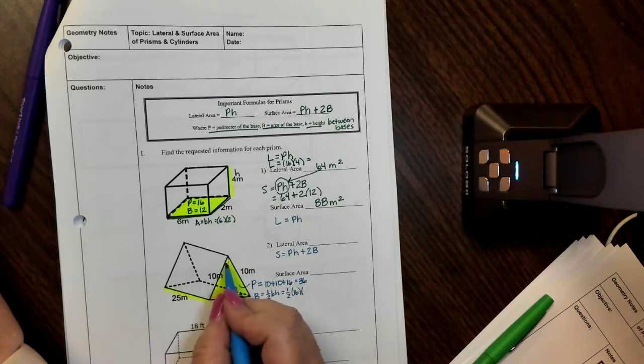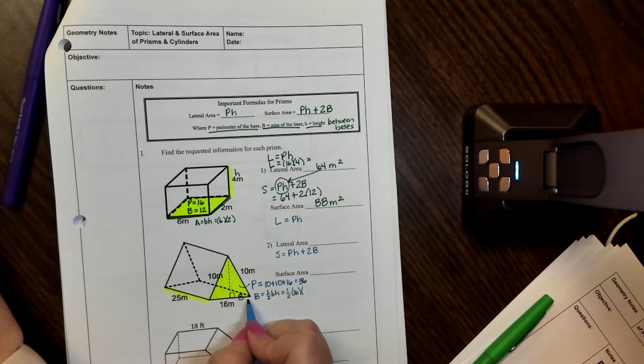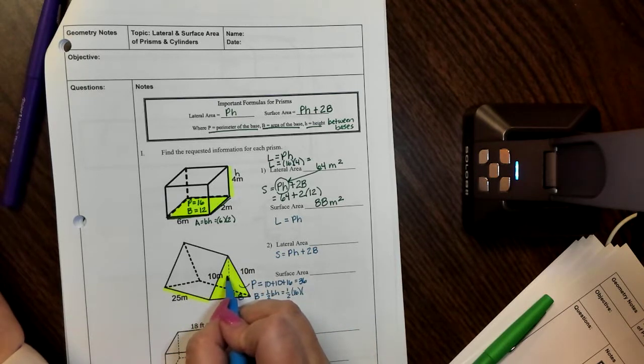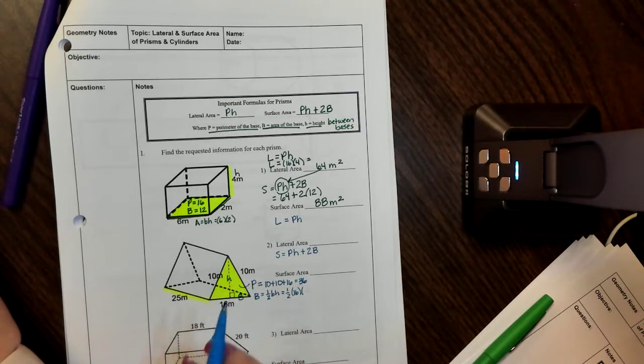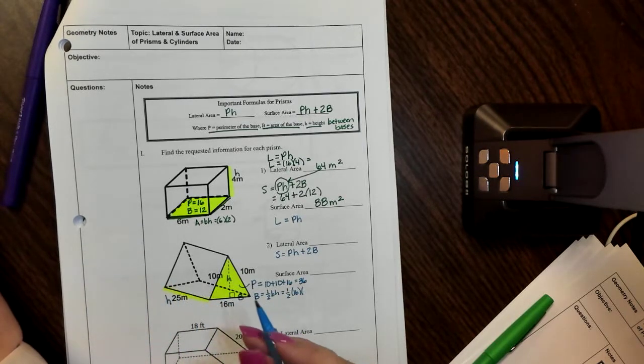Well, that line right there is called the altitude. It breaks the base of the triangle in half because this is isosceles. So we can do Pythagorean theorem to find that h. Now, there's a difference between the height of the prism and the height of the triangle. So you got to keep that straight. This is the h that we need for our three-dimensional measurements.